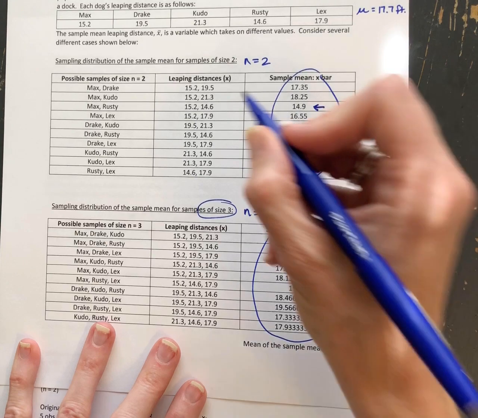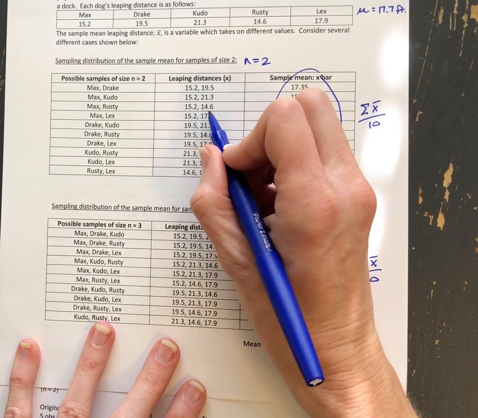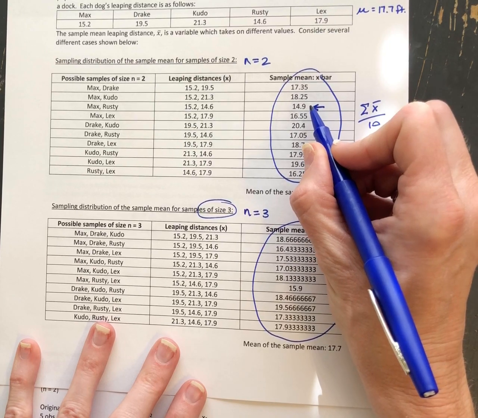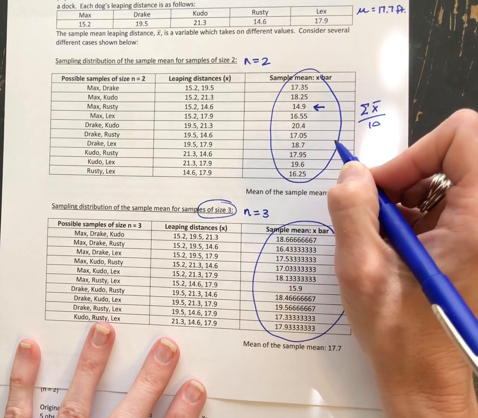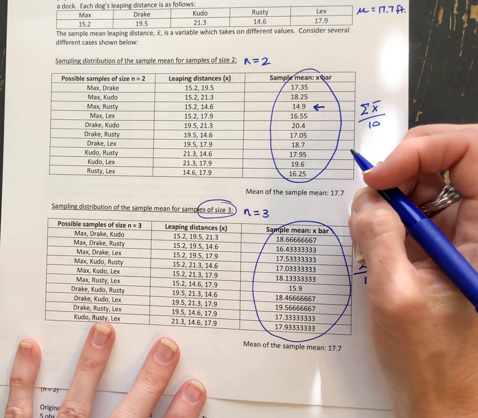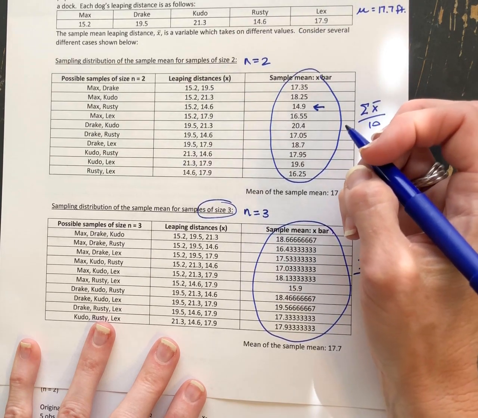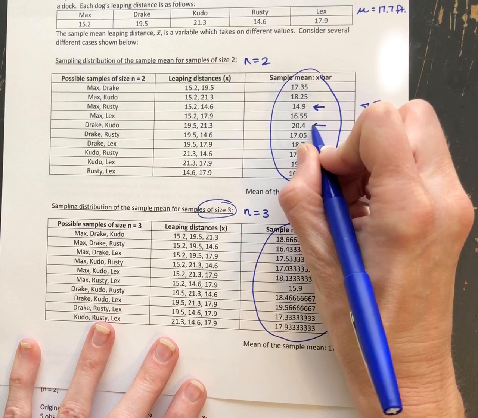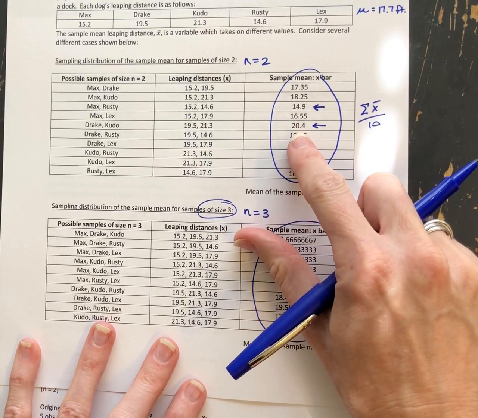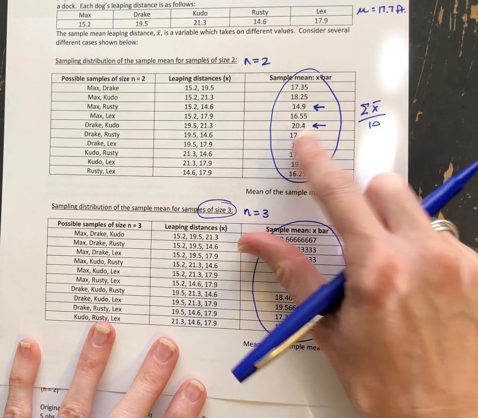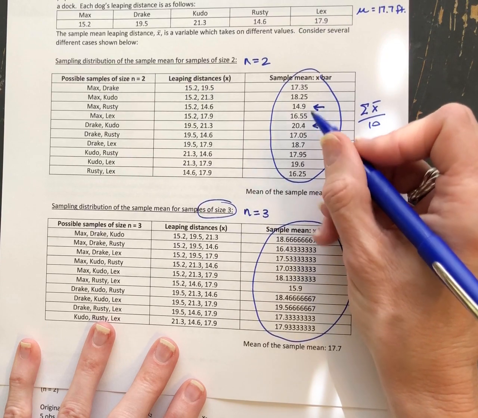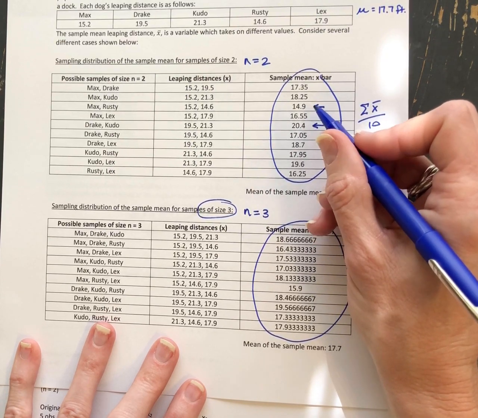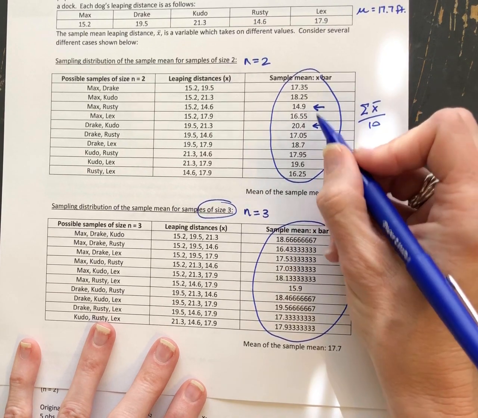If I happen to get the 2 dogs with the shortest leaping distances, I would get the smallest sample mean of 14.9. If I happen to get the 2 dogs with the longest leaping distances, I'd get the biggest possible sample mean right here, which is 20.4. And you'll notice there's about a 6 foot difference there. These are leaping distances in feet.